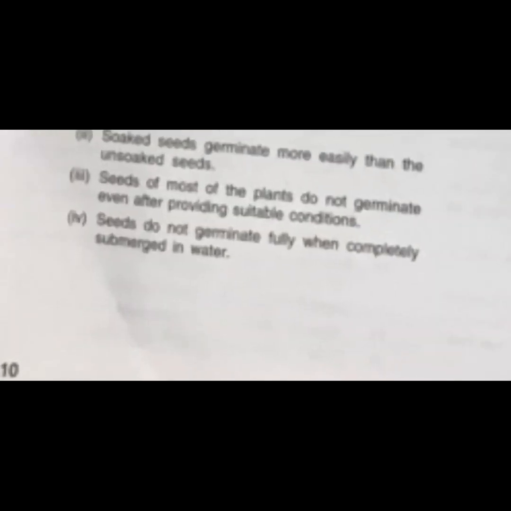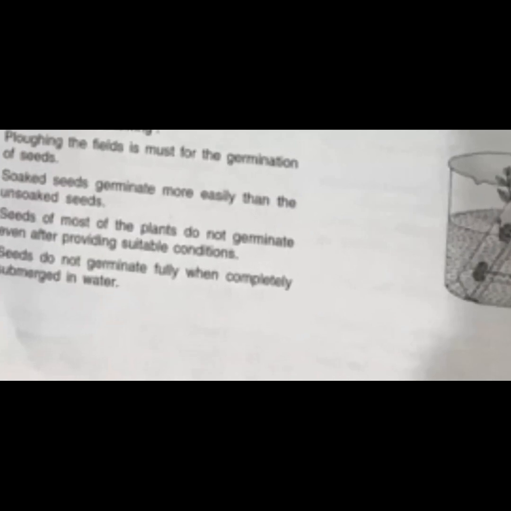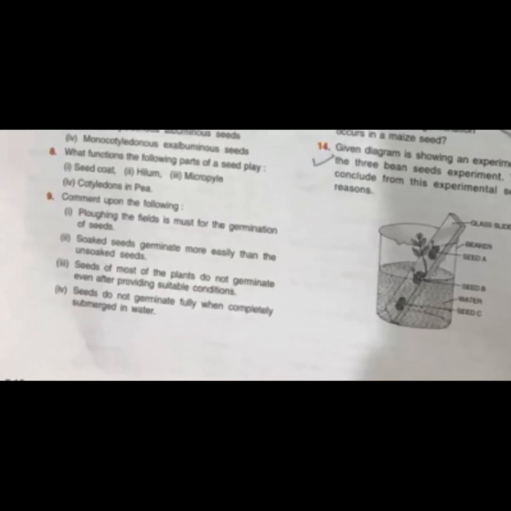Third question. Seeds of most of the plants do not germinate even under suitable condition.